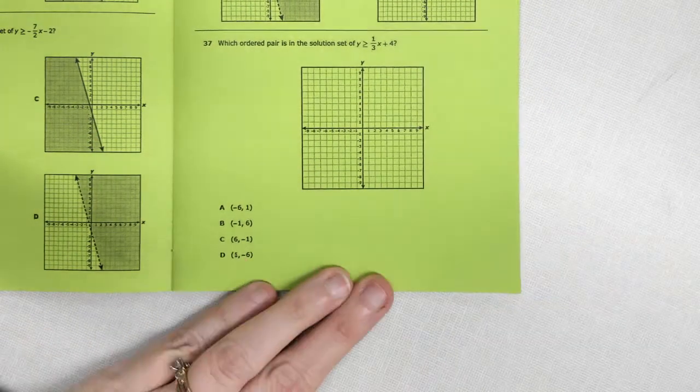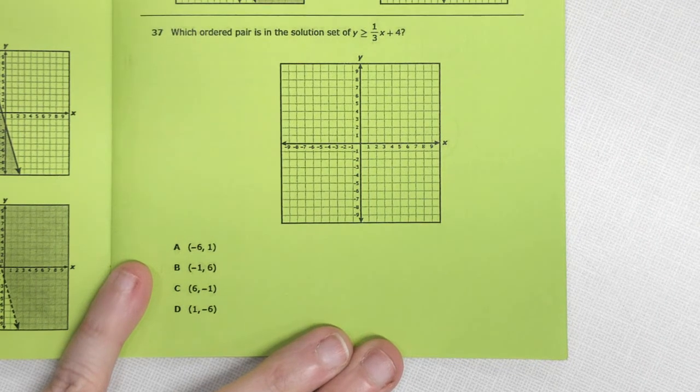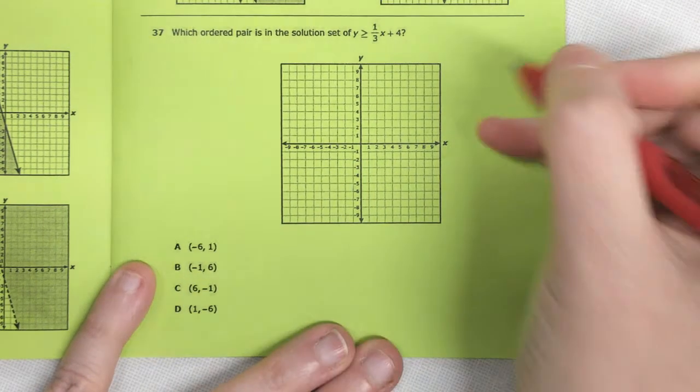There's no line, right? So this time I got to draw the line, which means I got to think a little bit. Okay? Dang, we've been doing so good with not having to think very much.